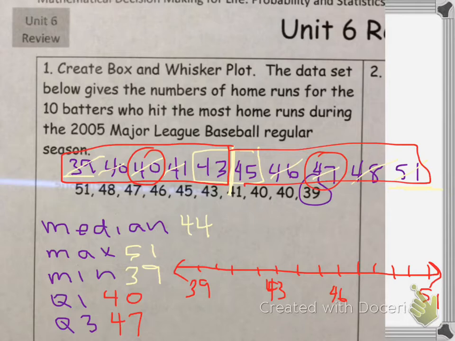So then I'm just going to draw my box and whisker plot. So let's mark our median at 44. So our median at 44 is right here. Our maximum is over at 51, which is right here. My minimum is at 39, which is right here. Quartile 1's value is at 40.